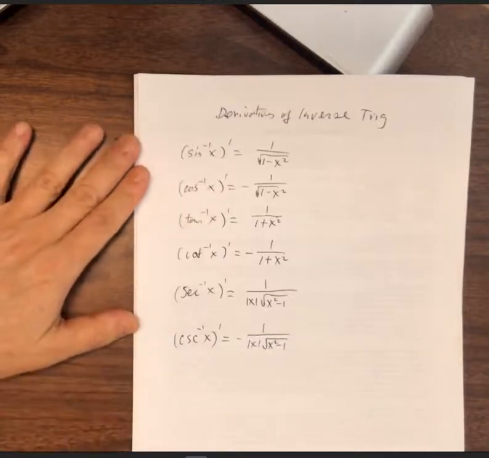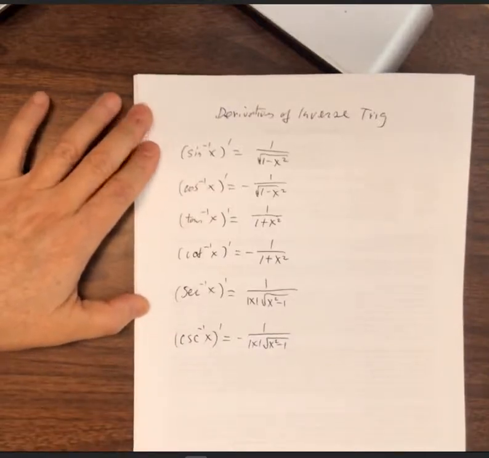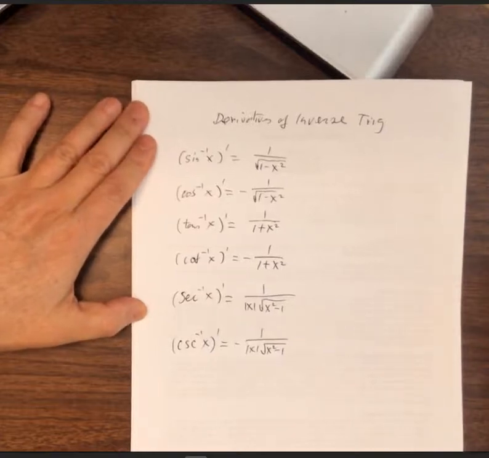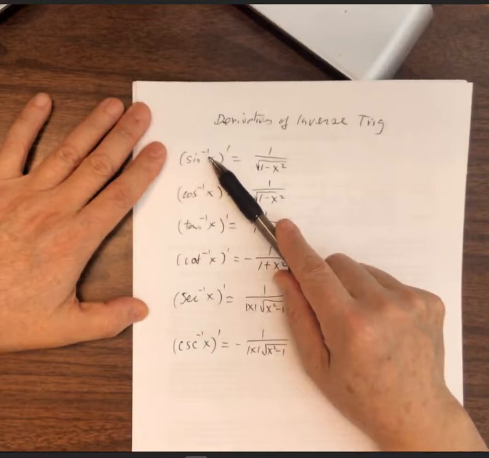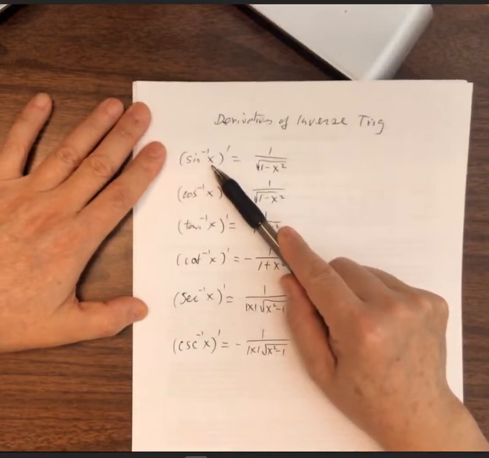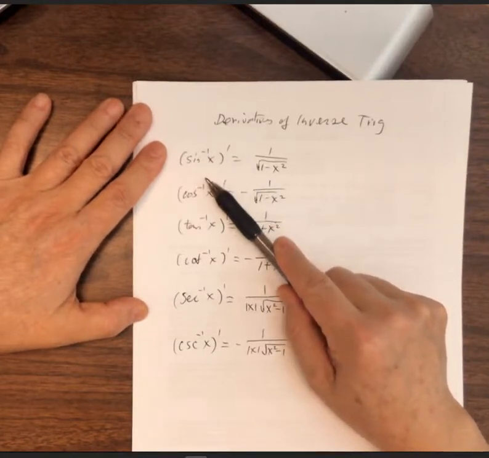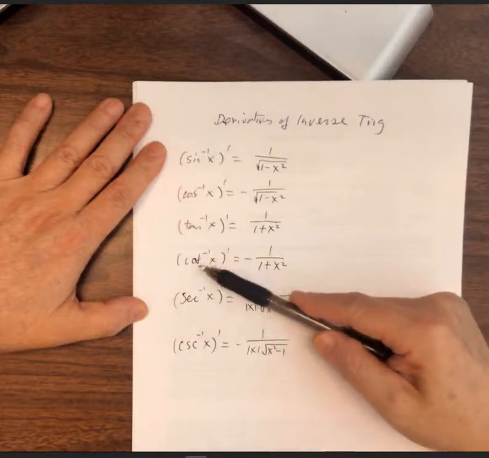Now, more often, the expressions we see are not simply just plain x in, for example, an inverse sine expression or in inverse cotangent.